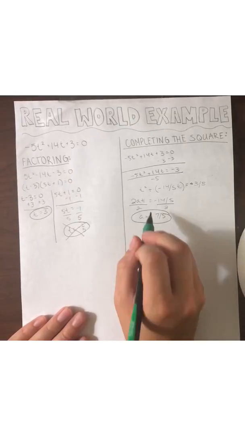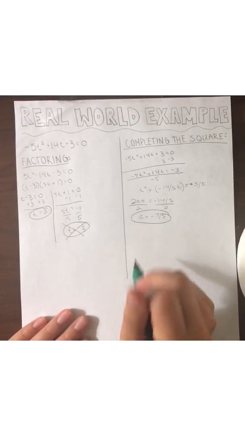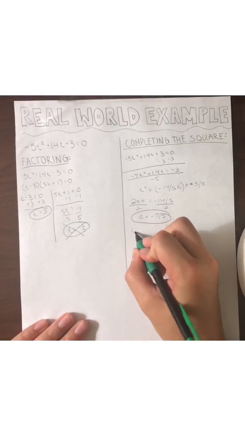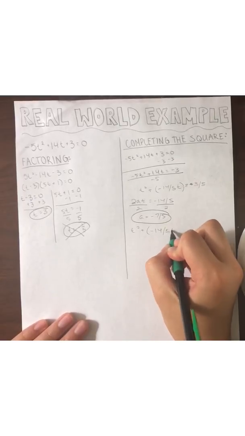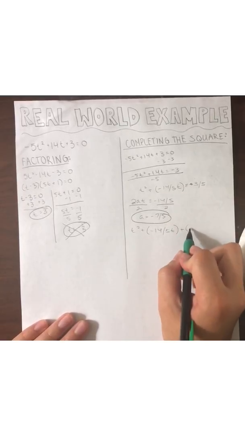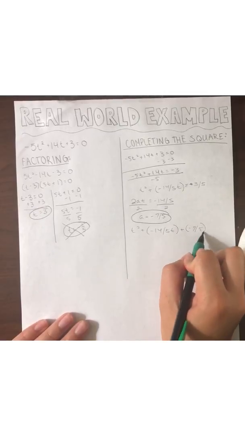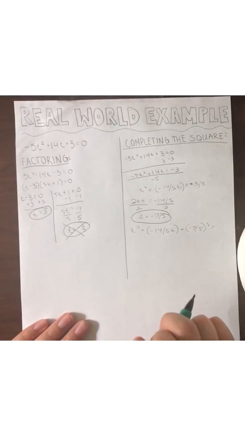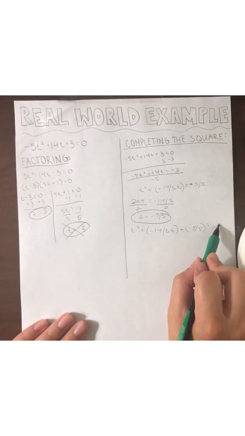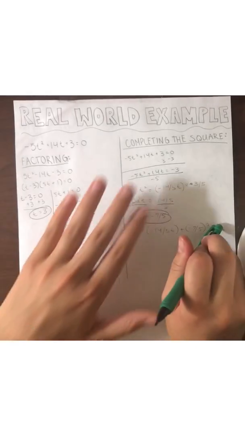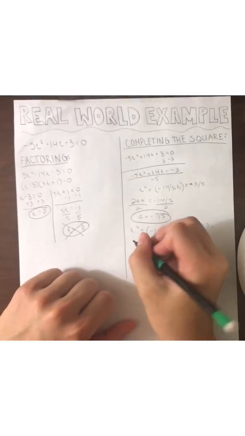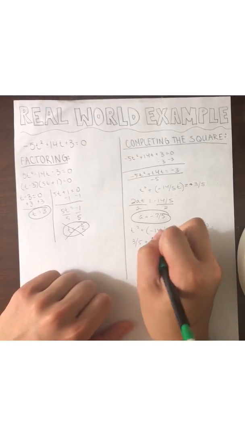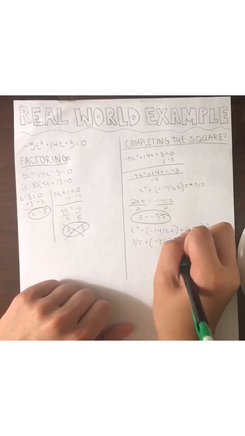After finding a, you will need to add that into the equation. t squared plus -14 over 5t plus (-7 over 5) squared equals 3 over 5 plus (-7 over 5) squared.